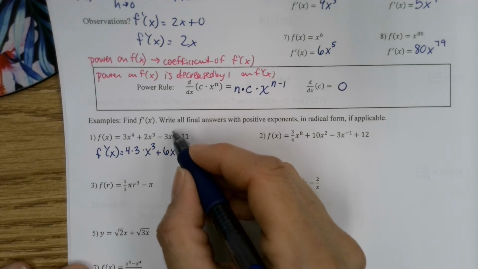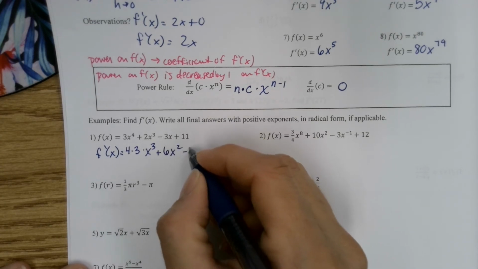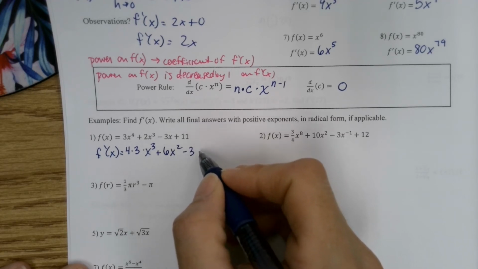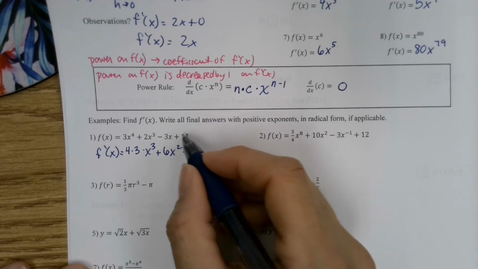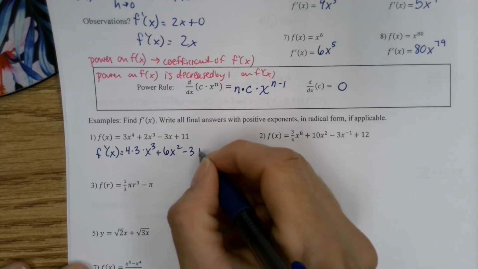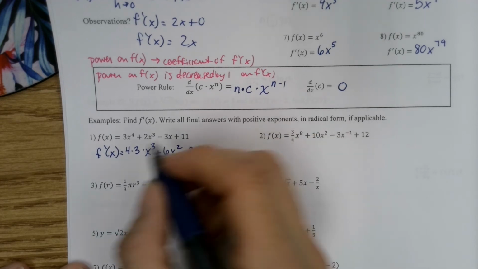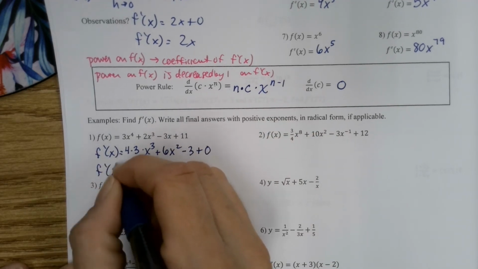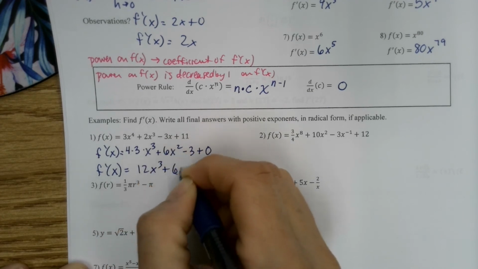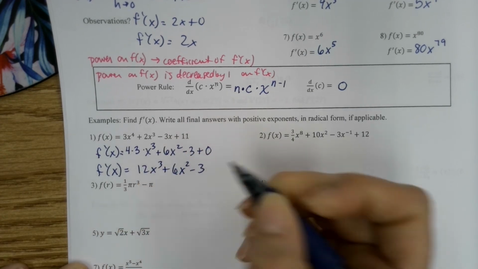When you have a power of 1, 1 times negative 3 is negative 3, and your power of 1 drops down to 0, so you don't have an x anymore. And then the derivative of plus 11 is 0, so we don't have anything. You could put a 0 on there if you want. You don't need to. And I'm just going to write one more step where I clean up that very first one. So we have 12x cubed plus 6x squared minus 3.